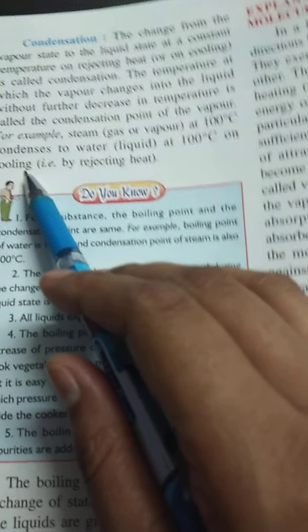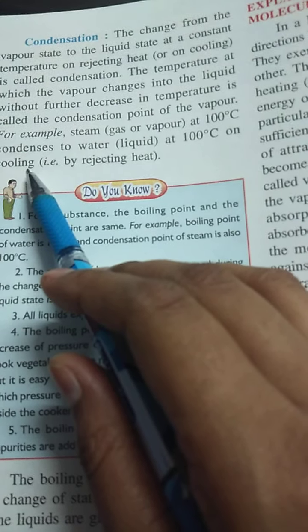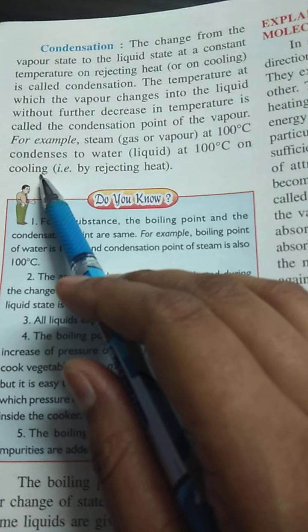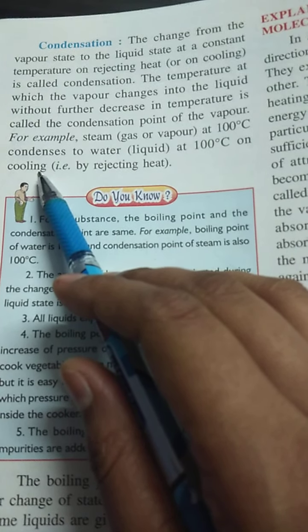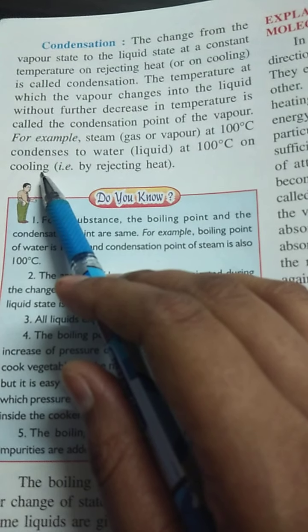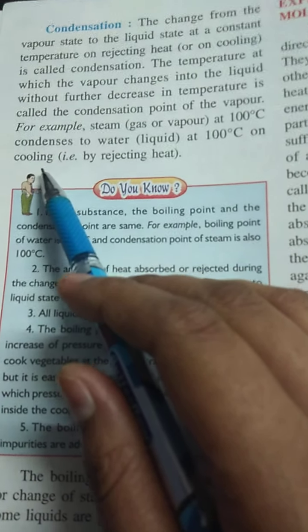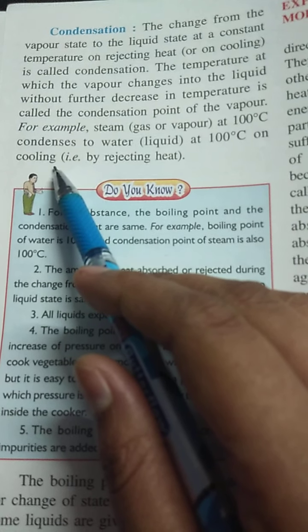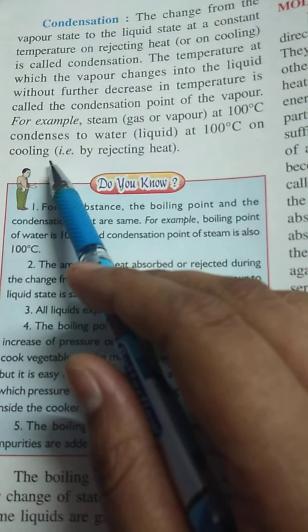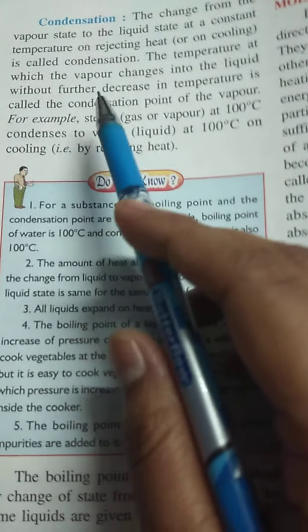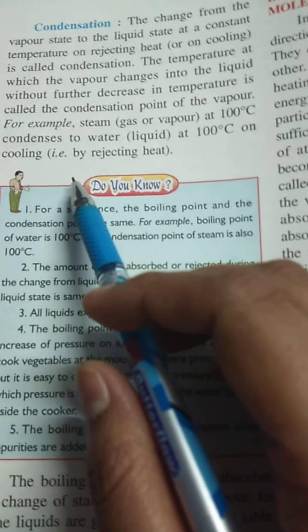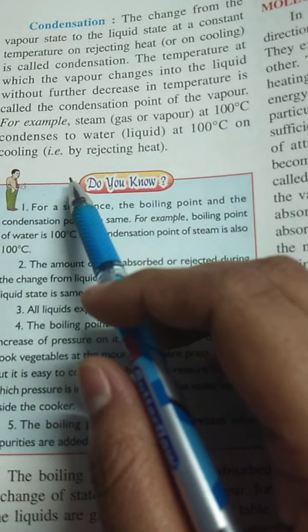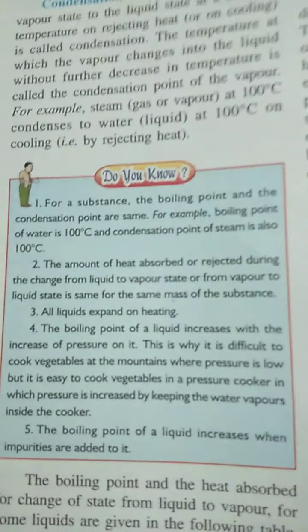As I have already told you, take the example of a hot glass of water and cover it with a lid. After a few minutes, when you uncover that glass of water, you will see droplets of water on that lid. This is the example of condensation, and we can see condensation in nature in the example of the water cycle.